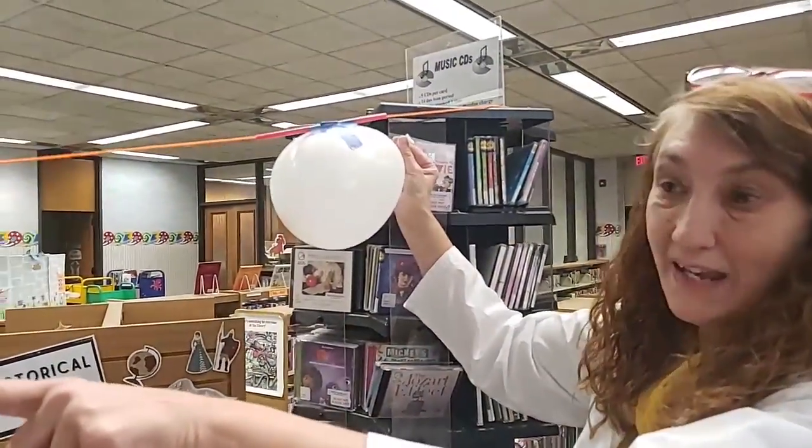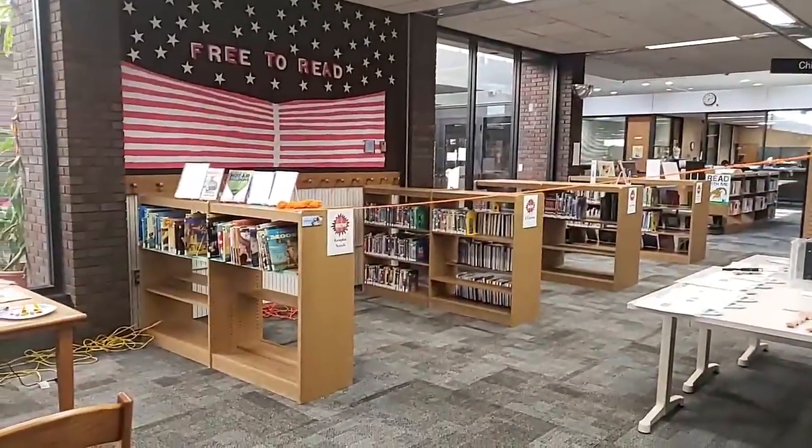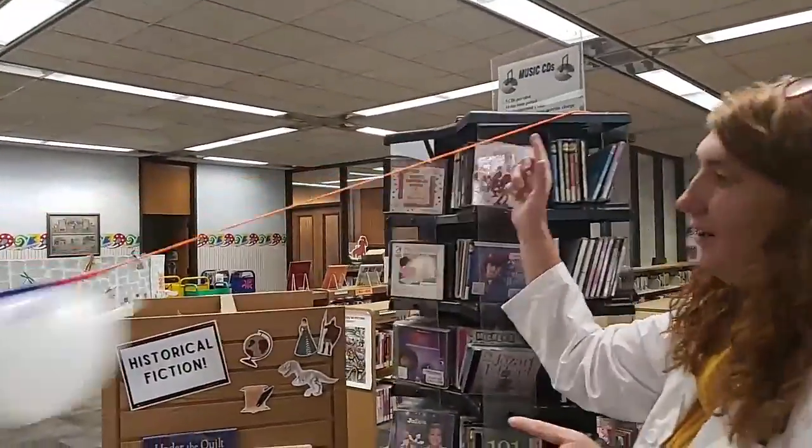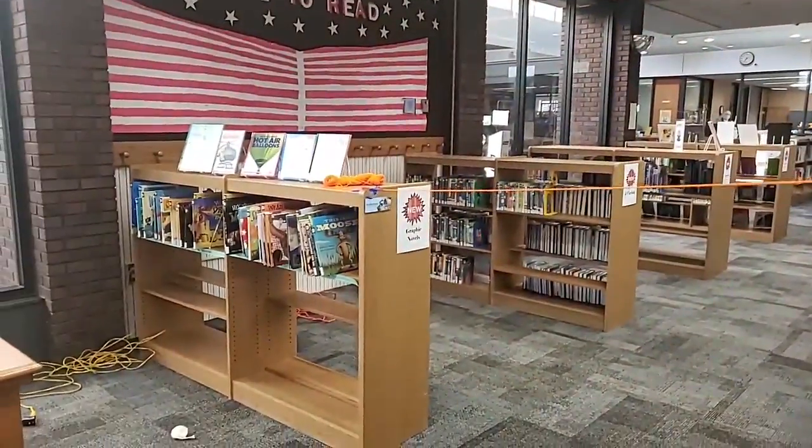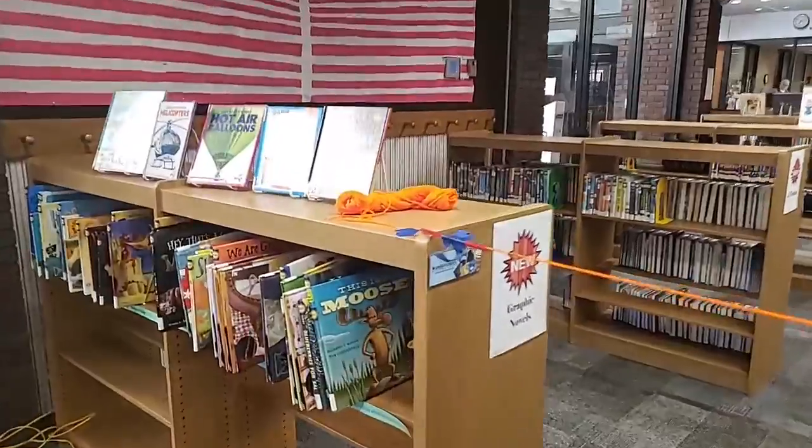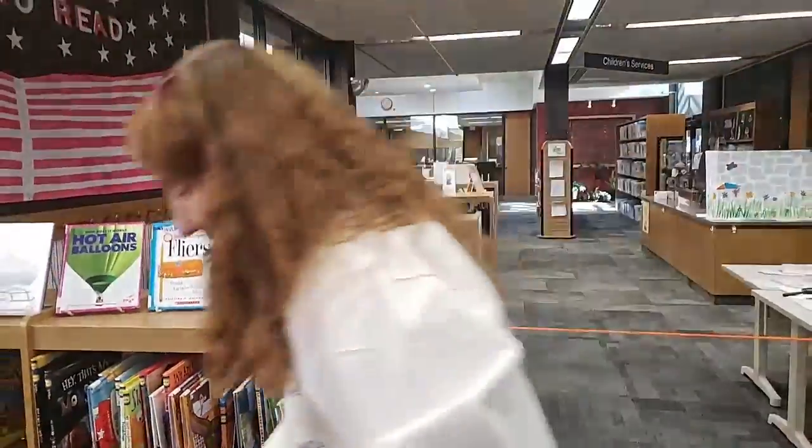Do you think it's going to make it all the way over there to the bookcase? Let's see. I'm going to let it go. Woo! Yeah, and actually when it hits the end of the bookcase, it comes off. The tape doesn't hold the balloon on there. But did you see how fast it flew?